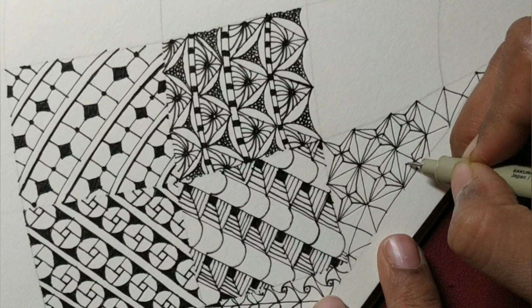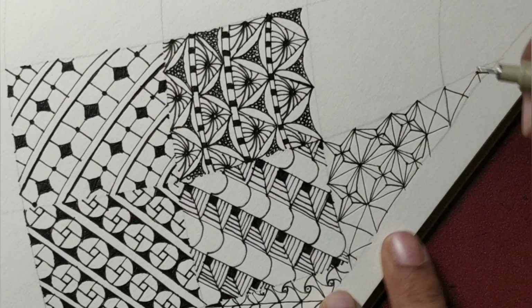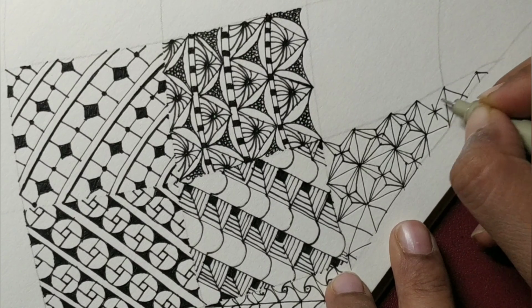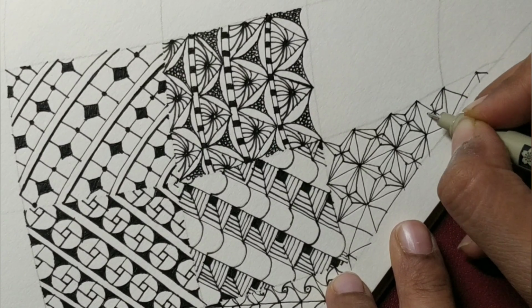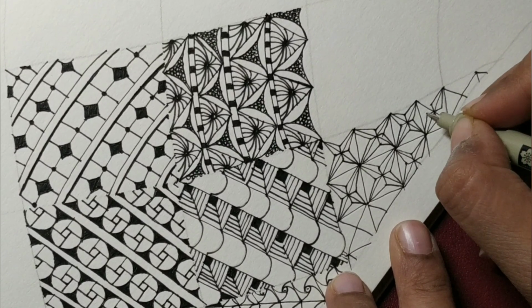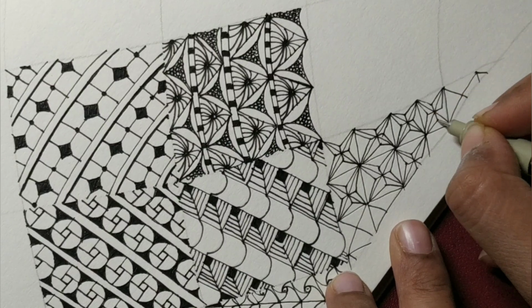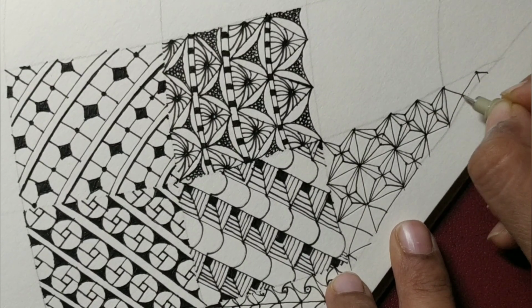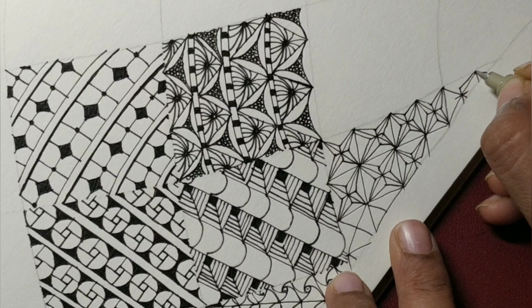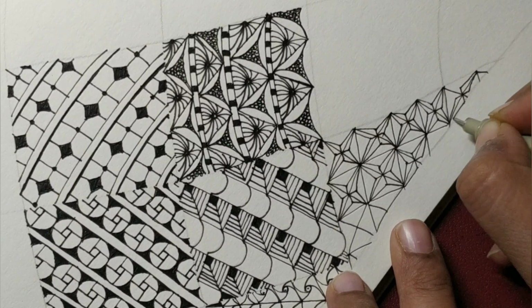Right? So take your time, enjoy the strokes, enjoy your creation, simple lines, and how beautifully they culminate to form a new pattern.